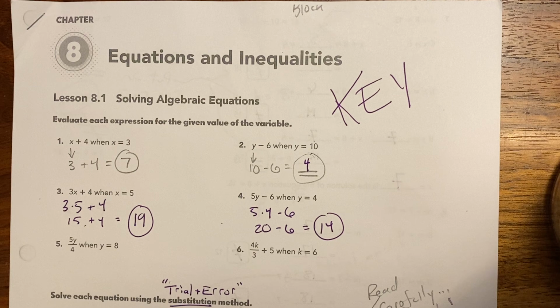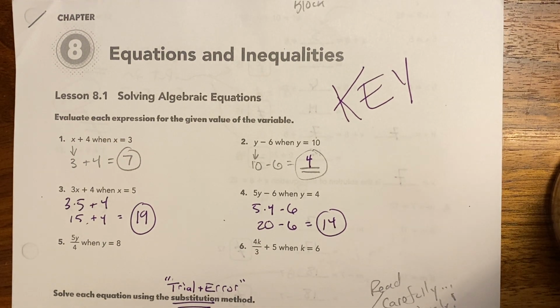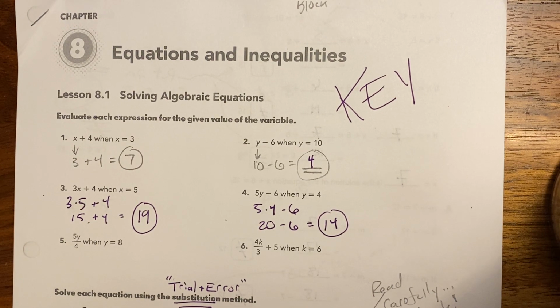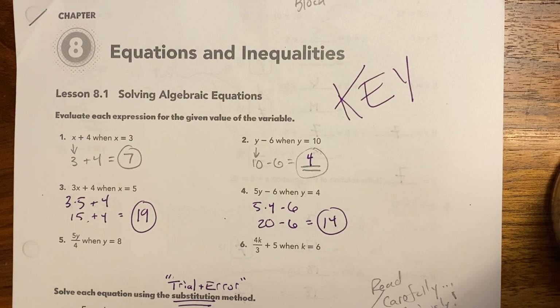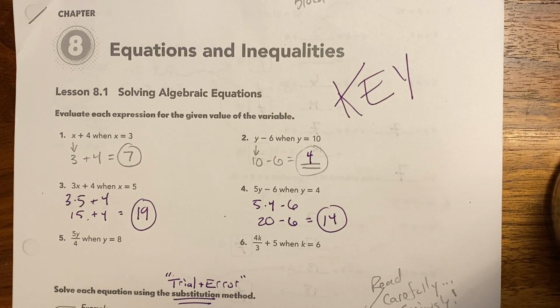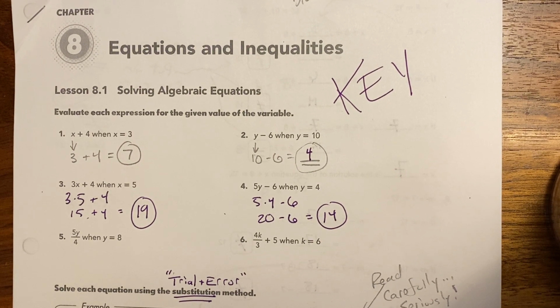I'm sure somewhere in this pack I will have made a mistake. I apologize in advance. If you want to email me, you can, but hopefully I don't have too many of those. Looking at page 1, these are the answers, and you might just want to pause the video if I go too fast. I'm going to go too fast. I'll tell you that right now. You just need to pause the video to check your work.